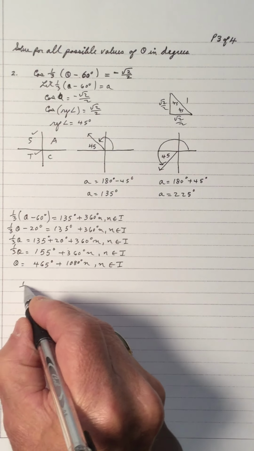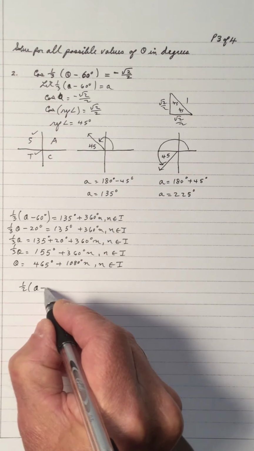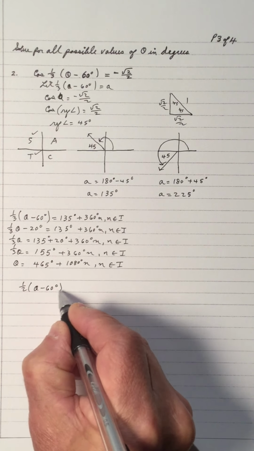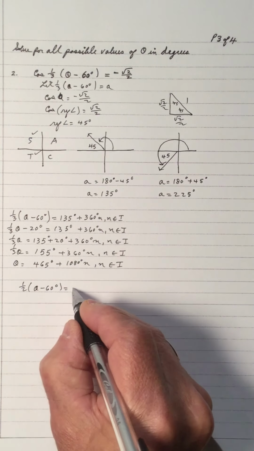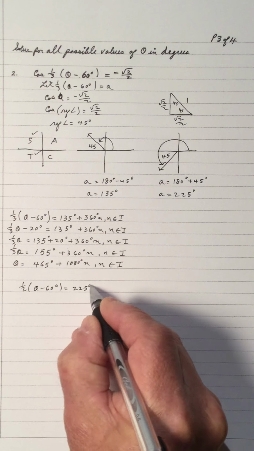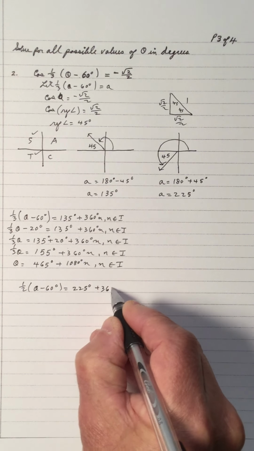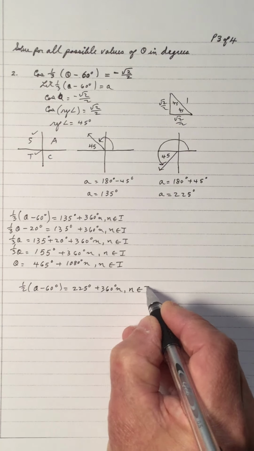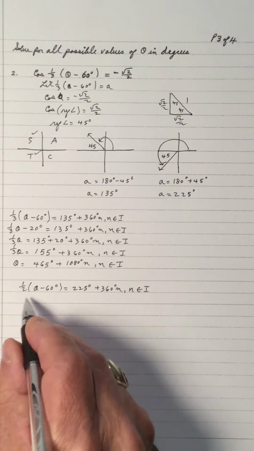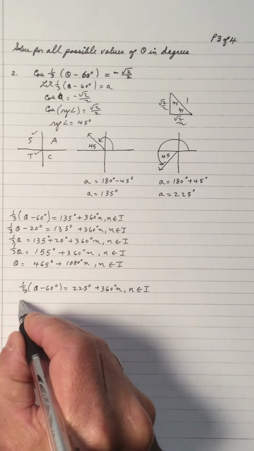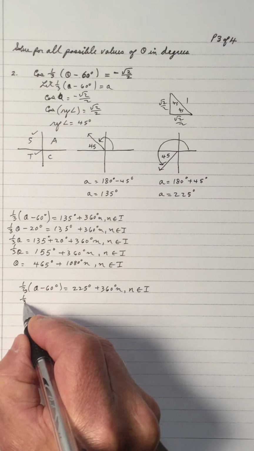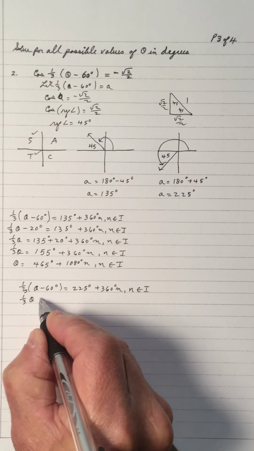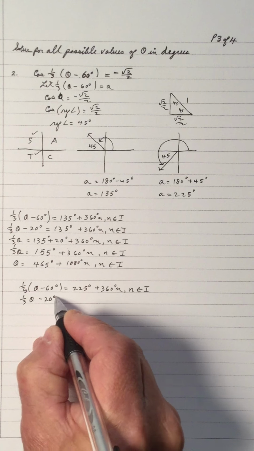And now we have to do 1/3 theta minus 60, and the angle is 225. Again, very nice pattern. Oh, that's a 1/3 there, so 1/3 times theta, 1/3 of 60 is 20.